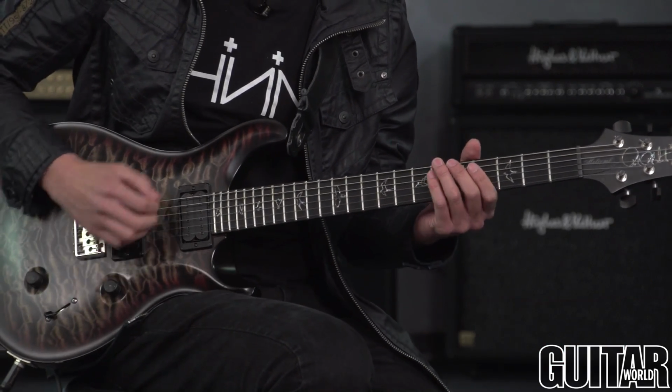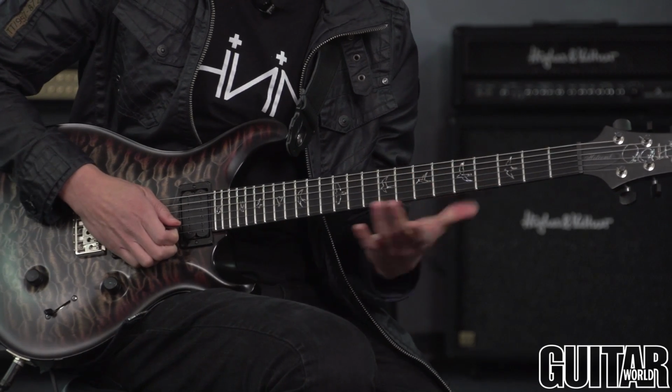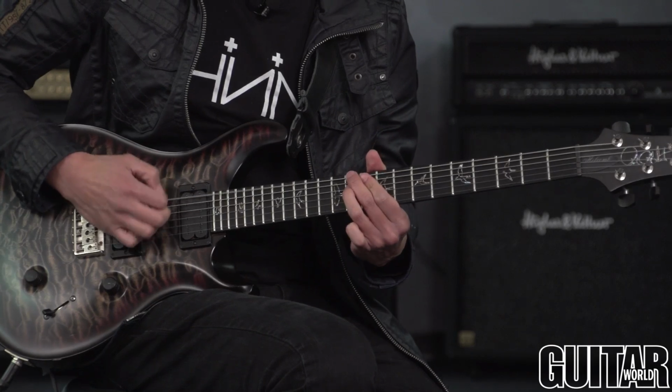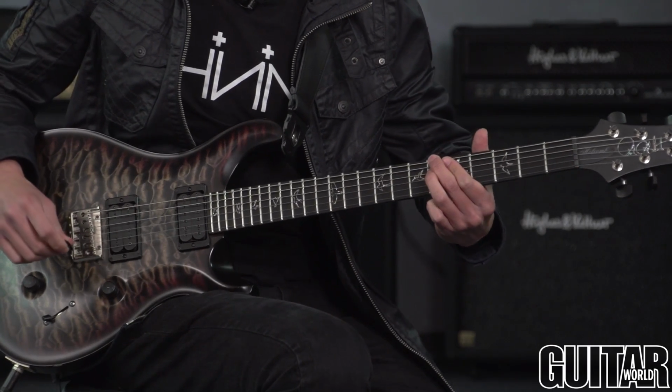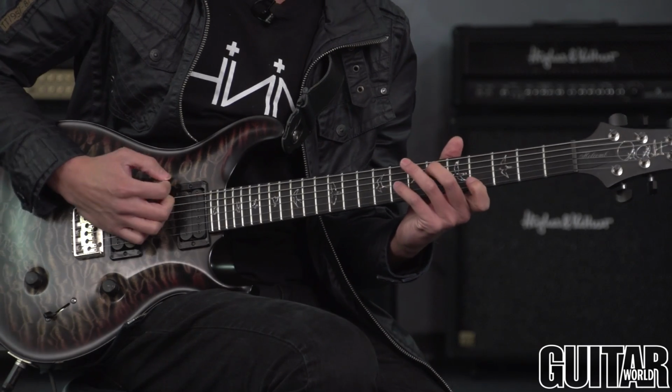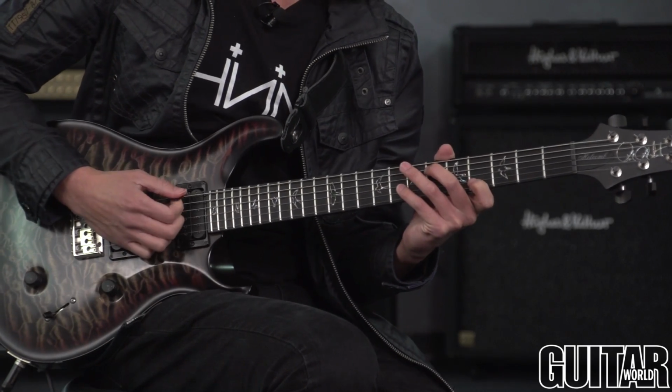So again, there's another fill that leads to the next chord, which goes. And then here's the following chord. And that's another ugly one.